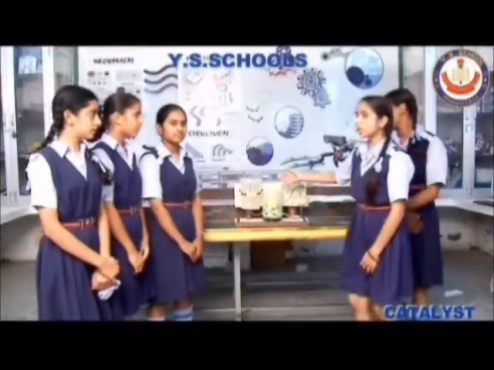The steam produced in the heat exchangers is used to drive turbines, which are connected to electricity generators. In this way, electricity is produced.